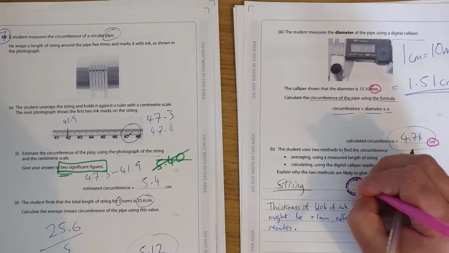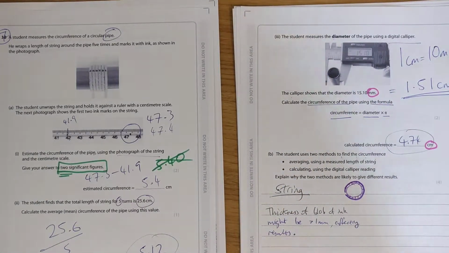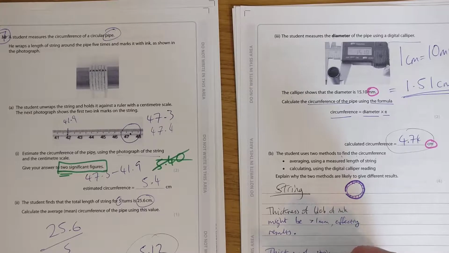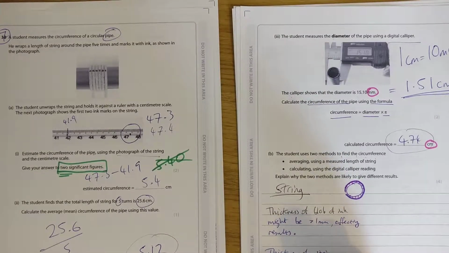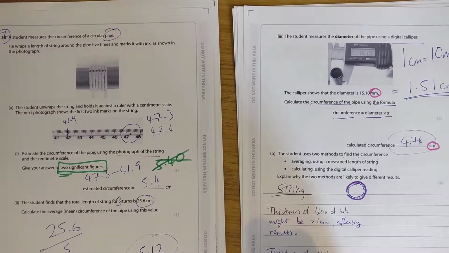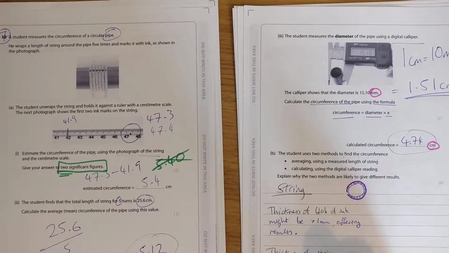The center of the string is a little bit further away, so the string has a thickness. The thickness of the string means circumference will be higher than expected.